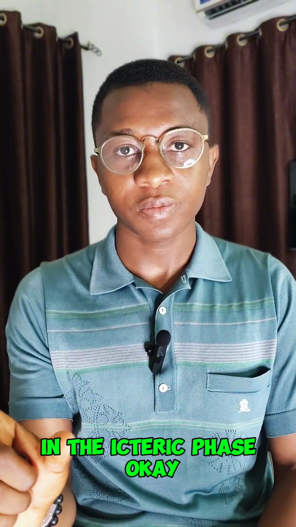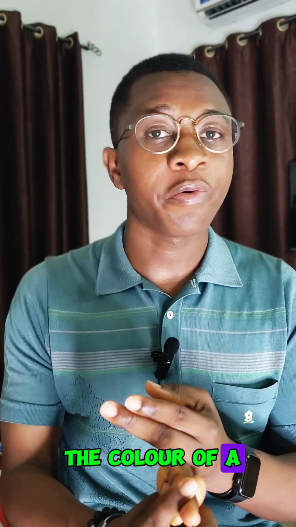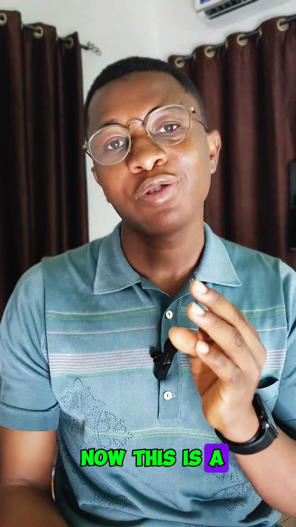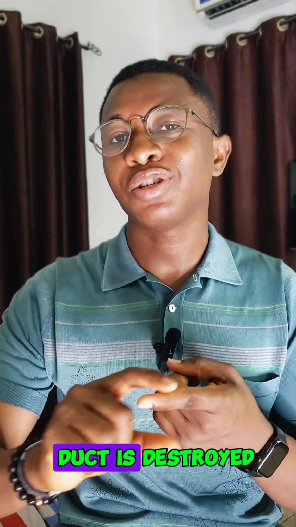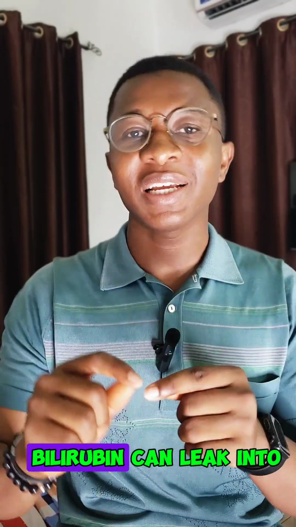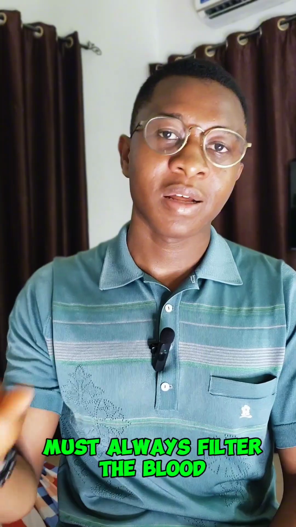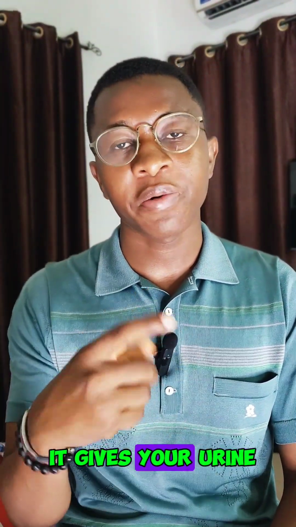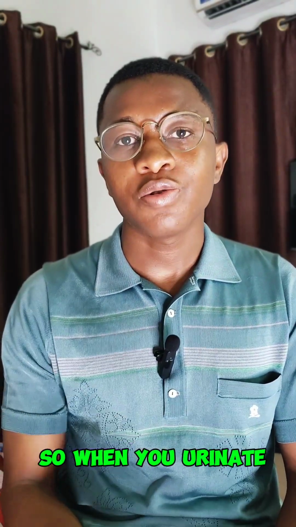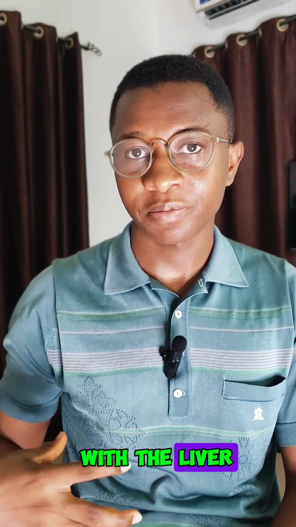Okay, so after jaundice, the color of your urine may turn dark. Now, this is as a result of the destruction of the bile duct. When the bile duct is destroyed, bilirubin can leak into the bloodstream, and obviously the kidney must always filter the blood, and it will filter it into the urine. And when it filters it into the urine, it gives your urine the dark color. So when you urinate and you see that your urine is darker than usual, then you should know that there is a problem with your liver.